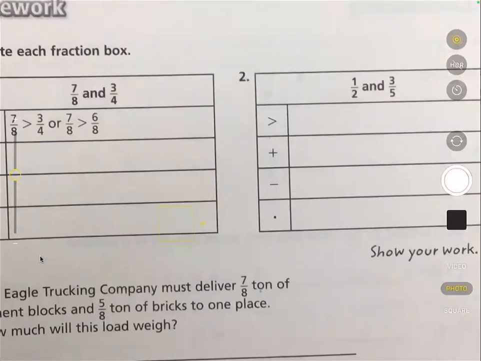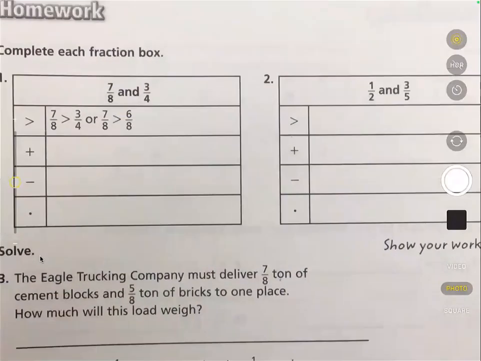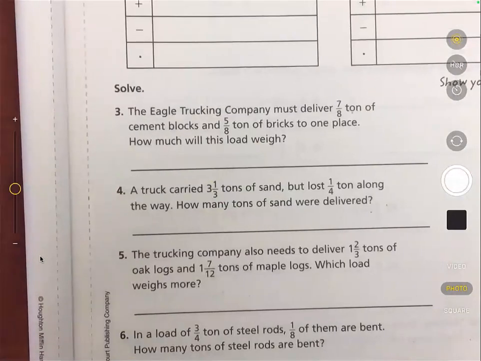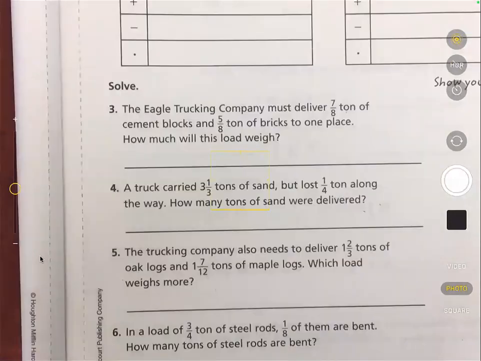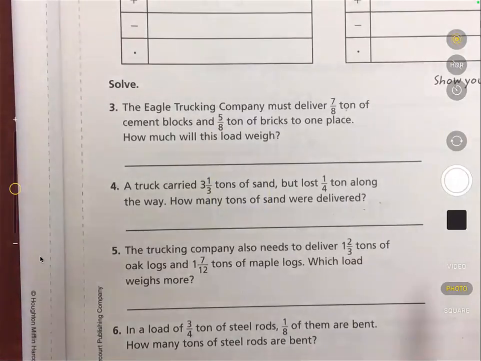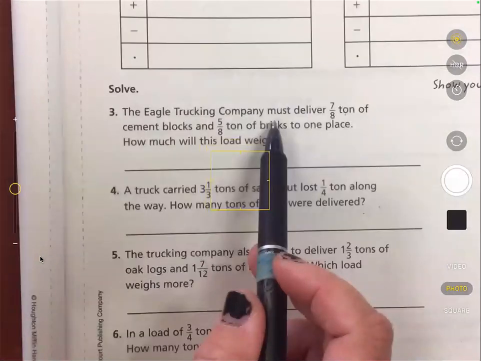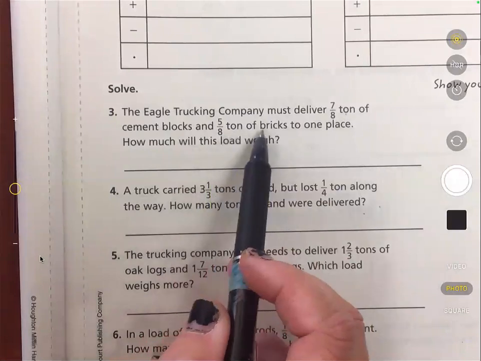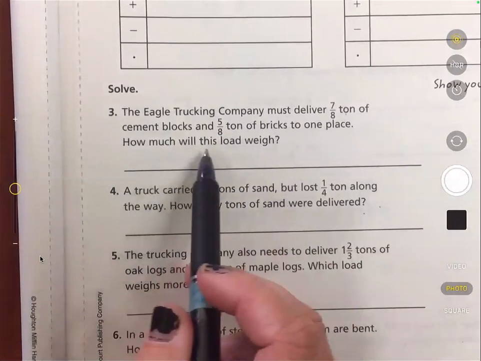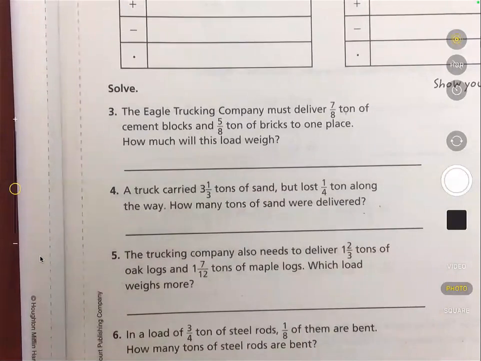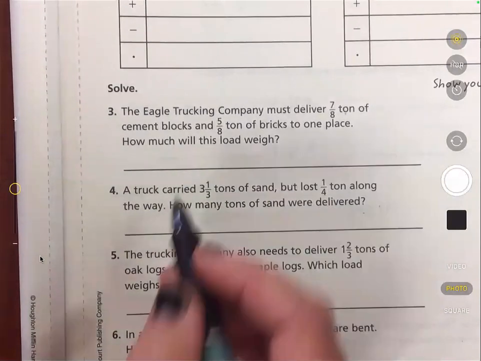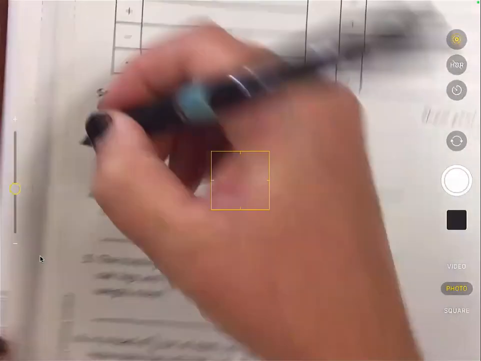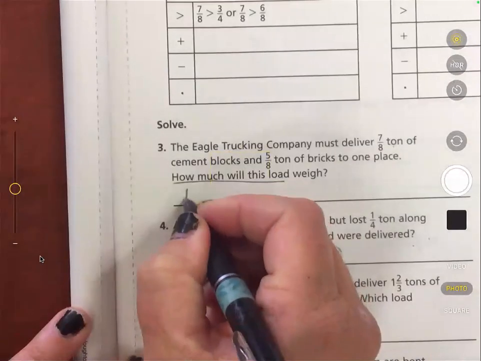Okay. You see you've got 2 fraction boxes at the top to do. We're going to skip those for right now, and we're just going to read through these word problems so we can put down what operation we're going to do to solve them. So the Eagle Trucking Company must deliver 7/8 ton of cement blocks and 5/8 ton of bricks to one place. How much will this load weigh? Am I going to add, subtract, multiply, or divide? Add. Because we're figuring out how much will all of it weigh together. So I'm going to add on this one.